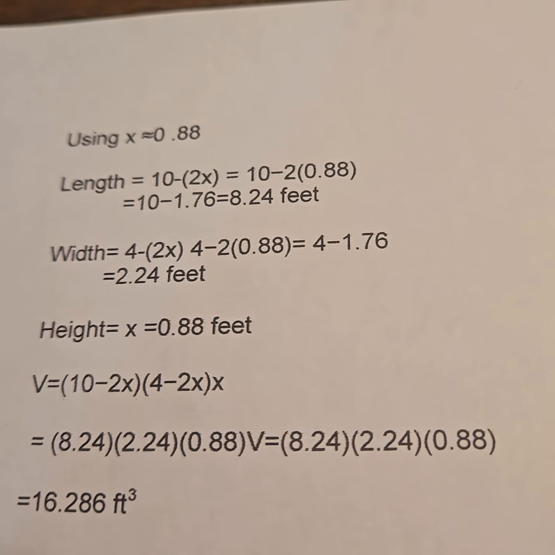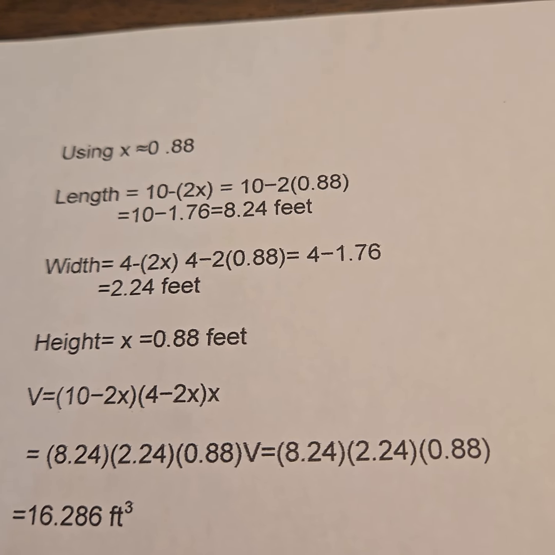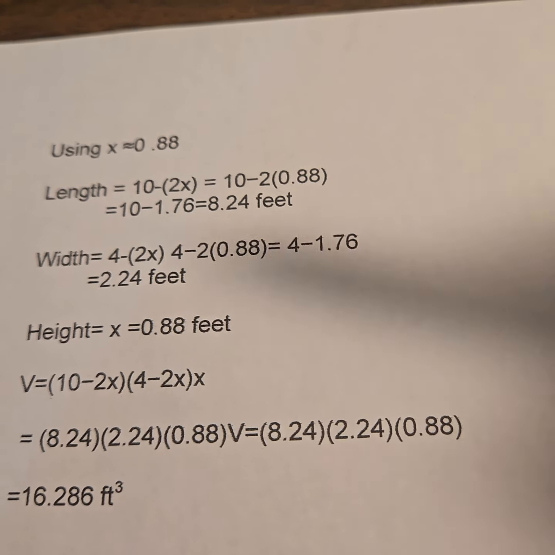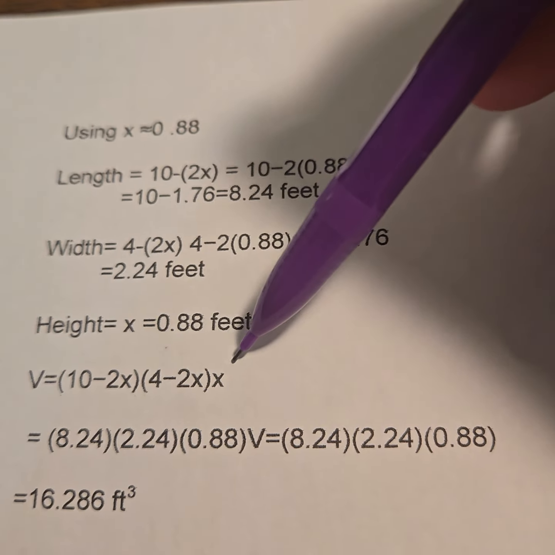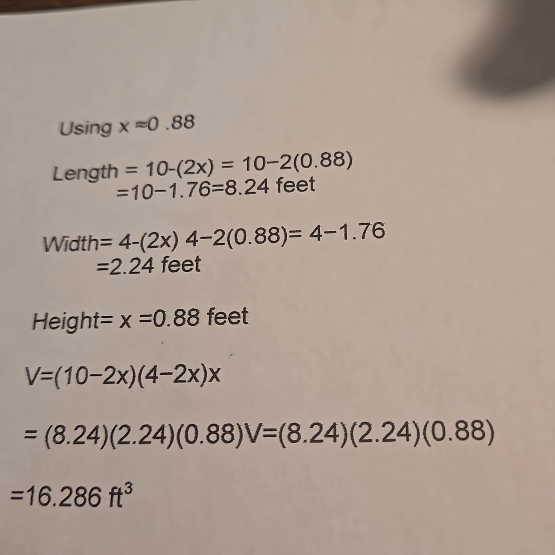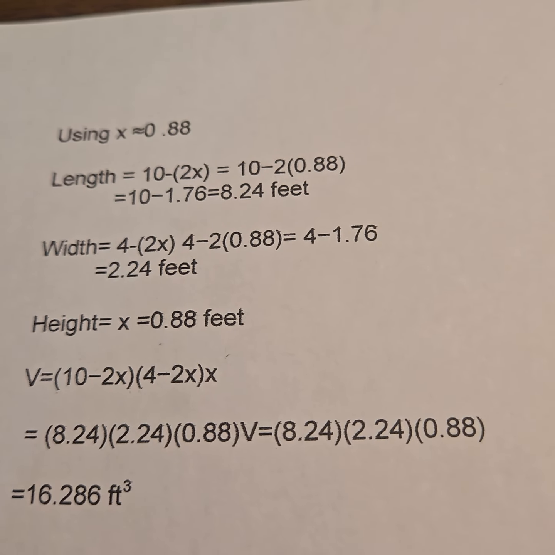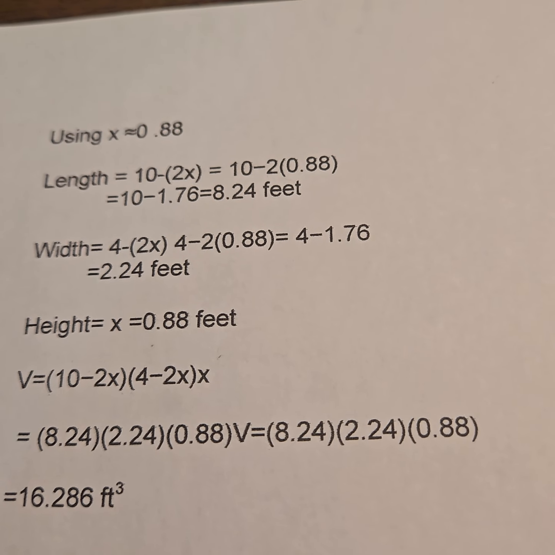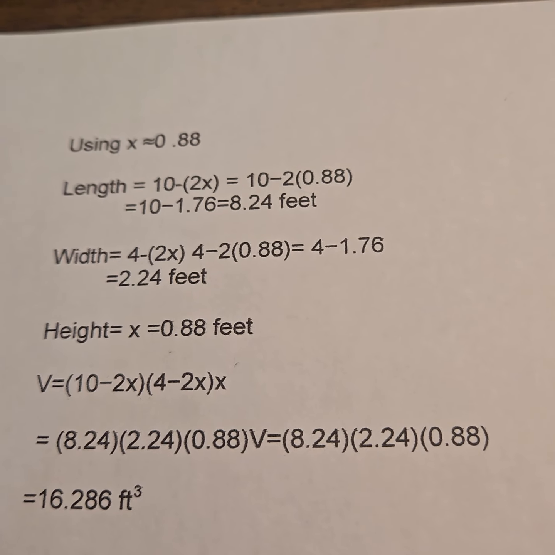So of course volume is maximized if we cut off little squares of 0.88 times 0.88, and that's the formula for the volume. So we plug in 0.88 wherever we see an x, and that simplifies to 16.286 cubic feet. That's the maximum volume that can be reached, and that's using where we cut off little squares of 0.88 times 0.88, and that's the answer to the question.